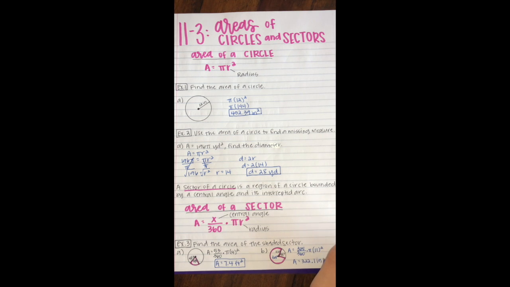322.1, and that'll be inches squared. So that's how you find the area of a sector. It's just part of the area of a circle.